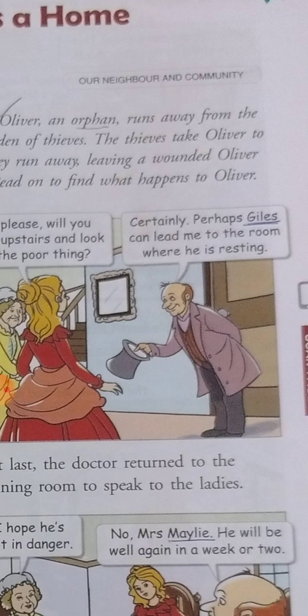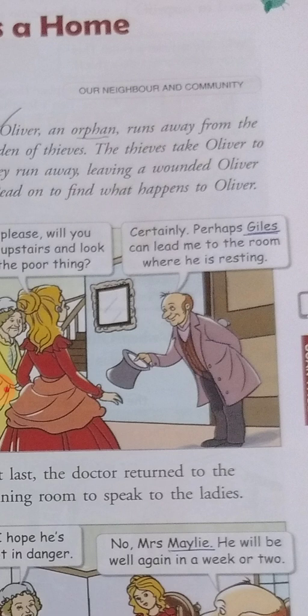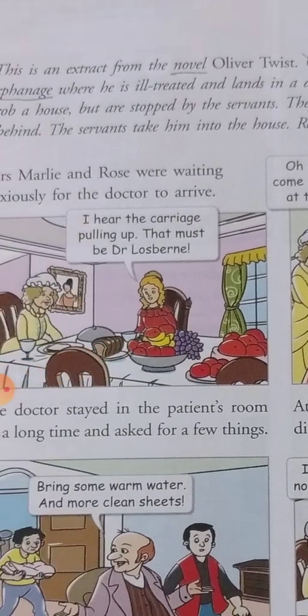Next, the doctor is speaking. "Certainly, perhaps Giles can lead me to the room where he is resting." So you may please read that one, Giles. Giles is the name of the servant, and the doctor is saying that Giles can lead him upstairs. Then what happened? Let us see.